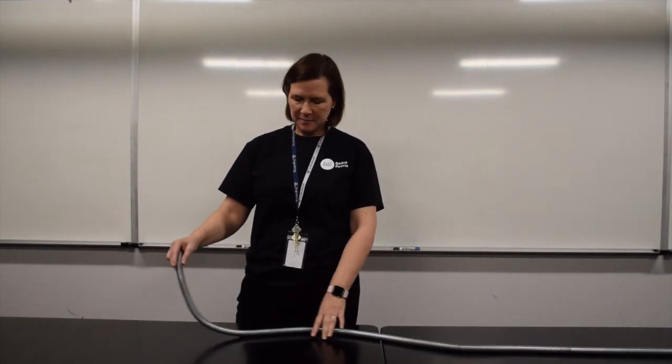Hi guys, I wanted to show you a review of our wave demonstration, the transverse and the longitudinal waves. I've got my spring here that I showed you in class, and we did this a few times, where I showed you the transverse wave and the longitudinal wave. And we remember that transverse waves are the way light travels, and longitudinal waves are the way that sound travels. So let me show you.